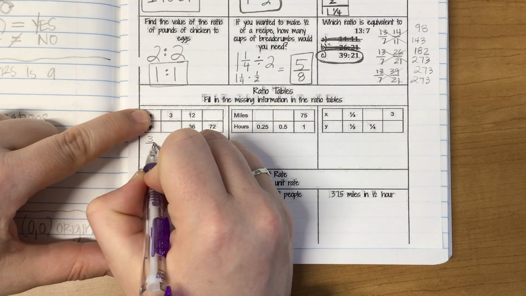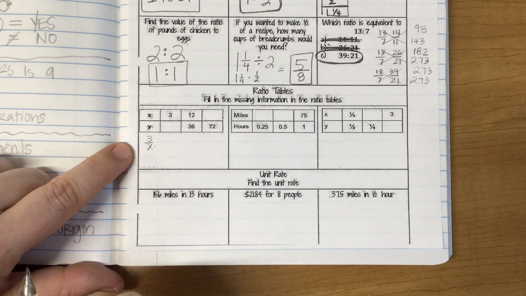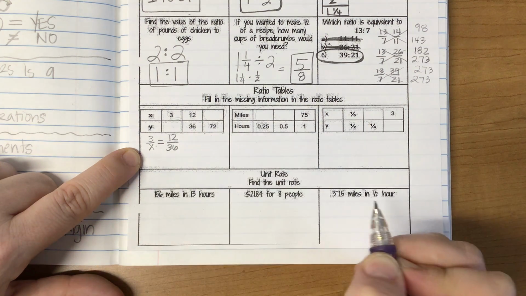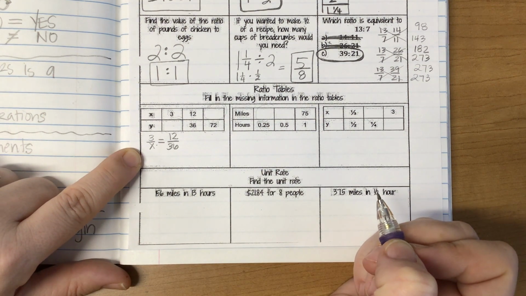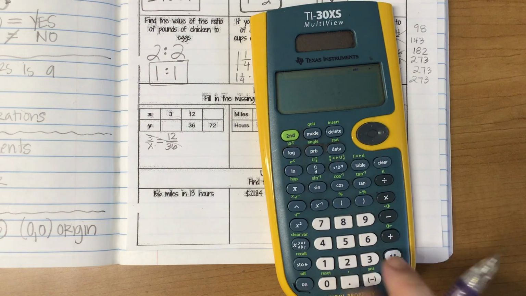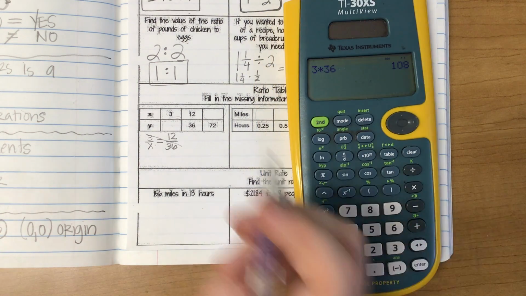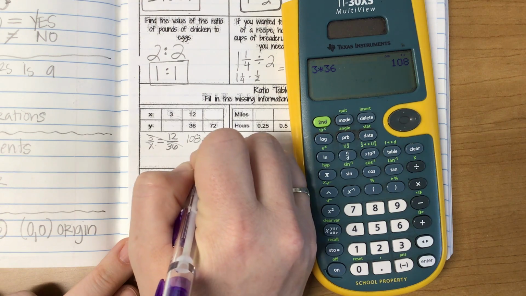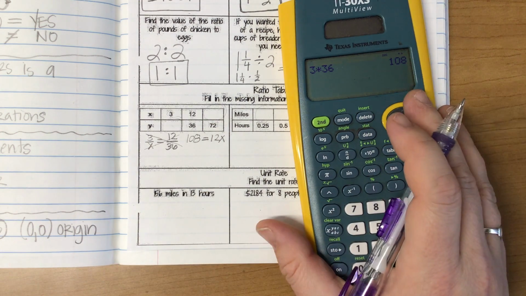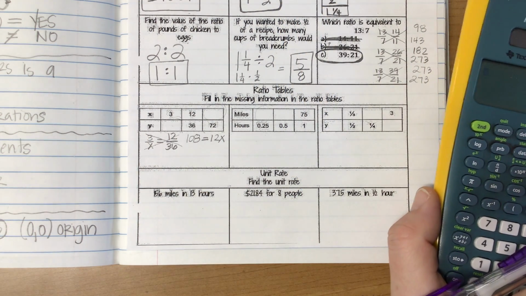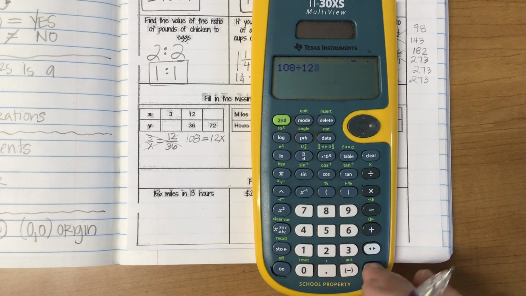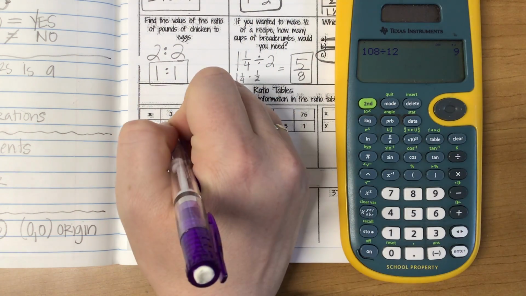So 3/x, mystery number, is equal to 12/36. And cross multiply. 3 times 36 is 108 equals x times 12 is 12x. Uh-oh, what do I do now? Kaylee, what do I do? You have to divide. I have to divide. 108 divided by 12 is 9.